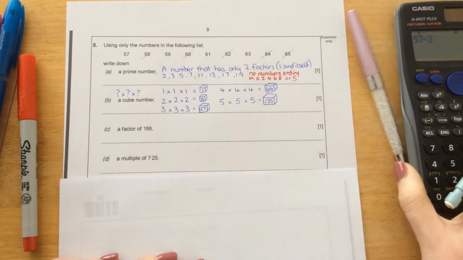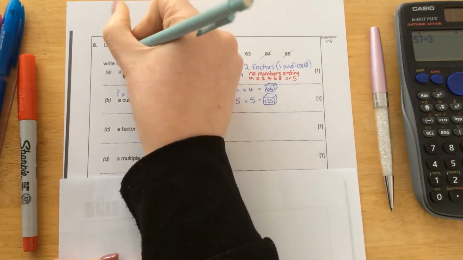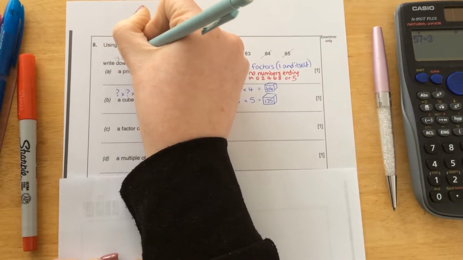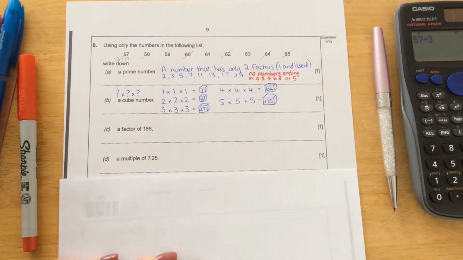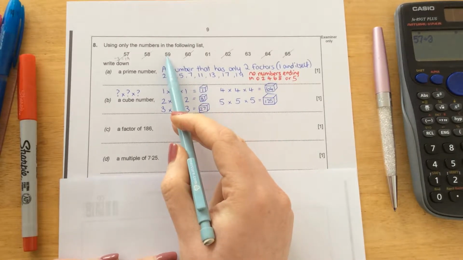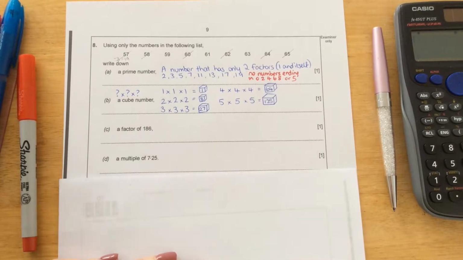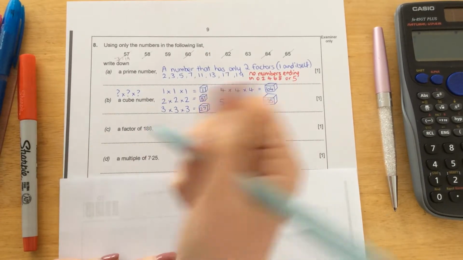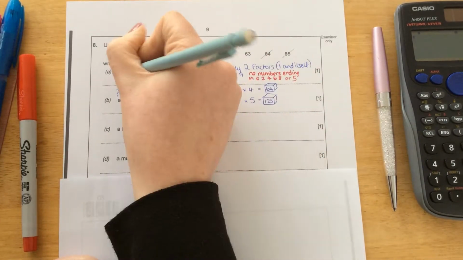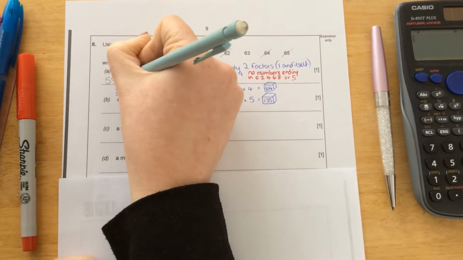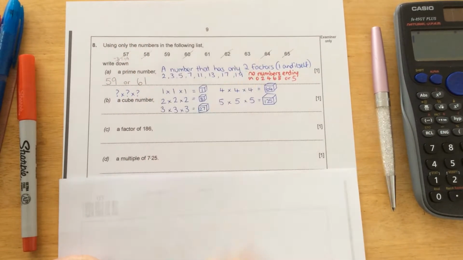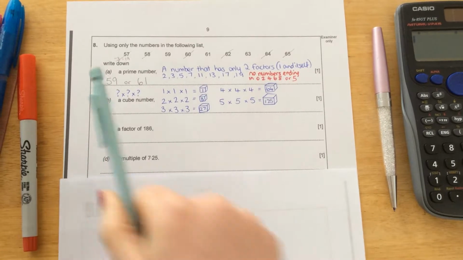So 57 is not a prime number. If I divide it by 3, that equals 19. So that's not correct. So then 59, I could try that. Or 61, both are prime numbers. So if you had either one of those, they would give you the mark.